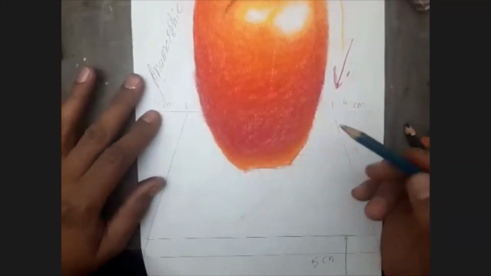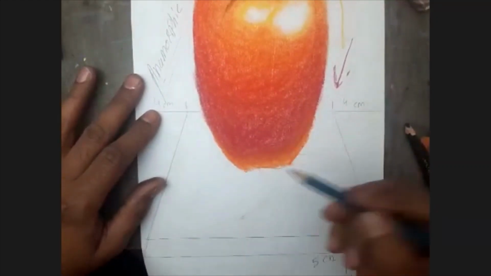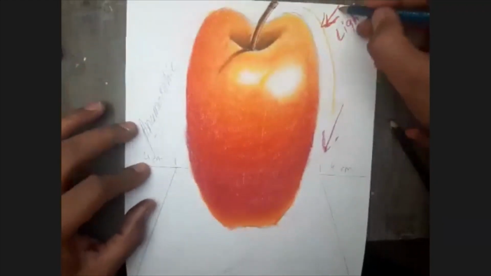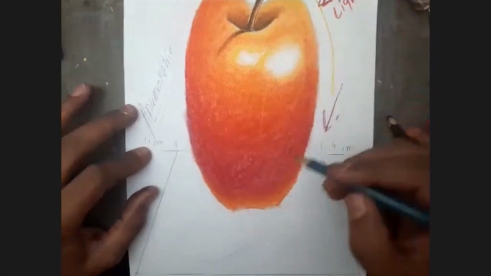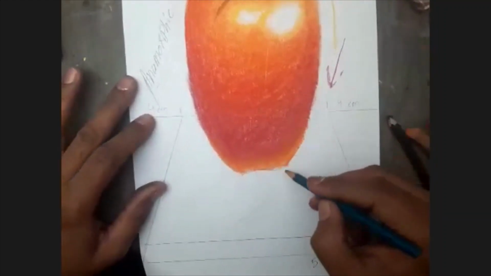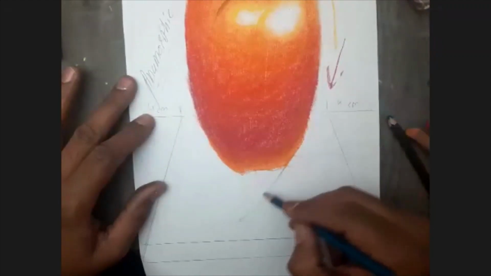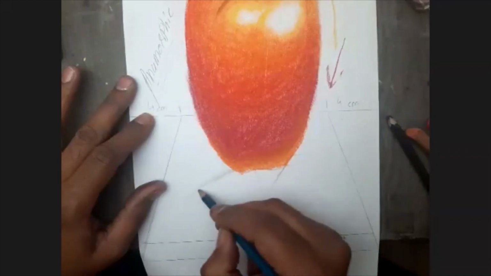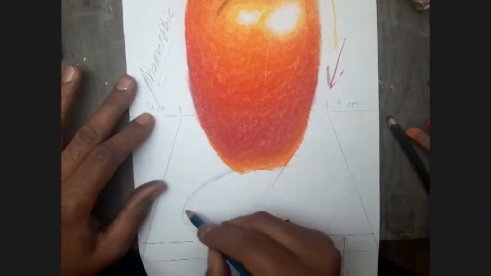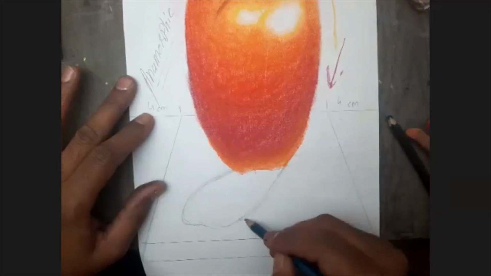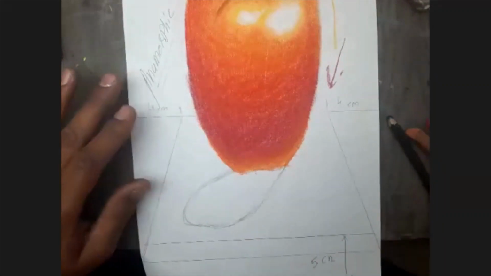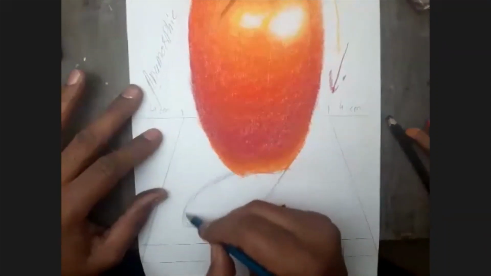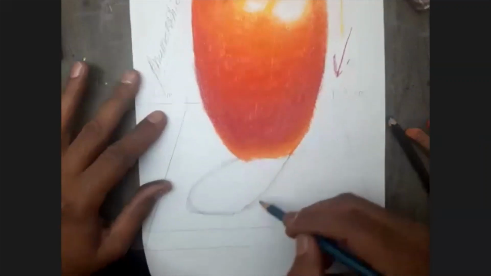For making the shadow, again I am using this regular graphite pencil 8B. As I said, light is coming from this direction, so it will cut this opaque object and create a shadow opposite to the light. Somewhere here this shadow will start and it will keep this oval shape. Here we need to keep the shadow a little smaller in size. You can see we have made the shadow smaller, and we'll explain why.